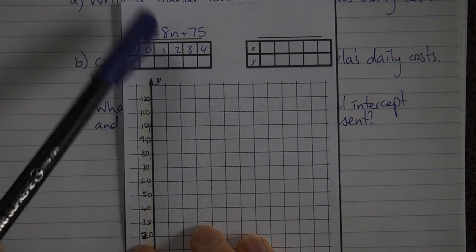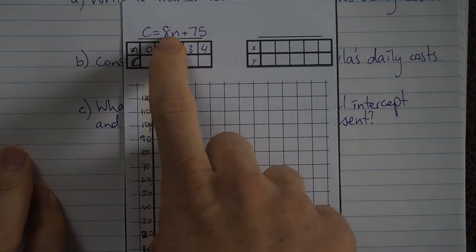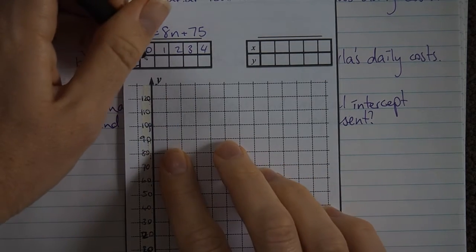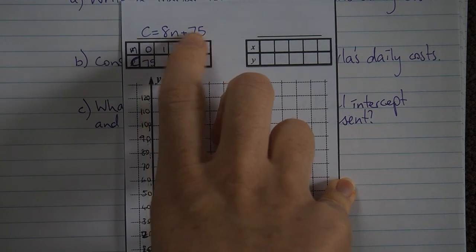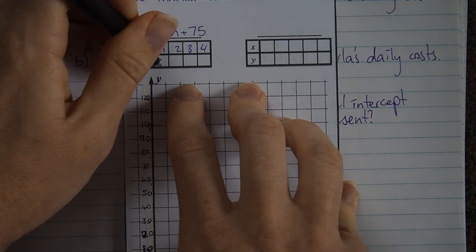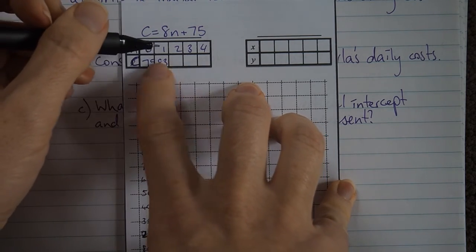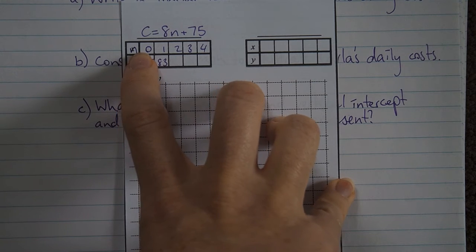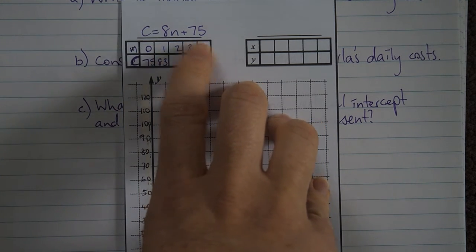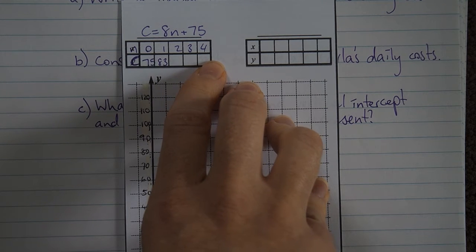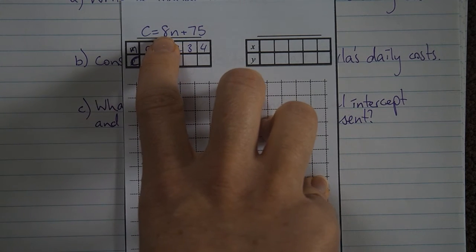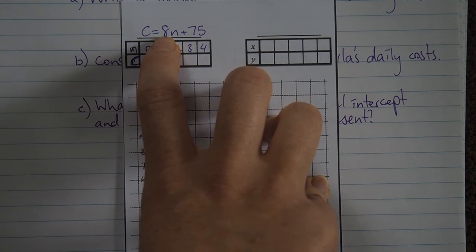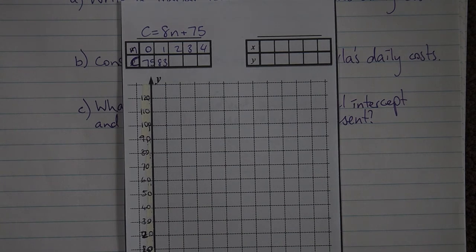When she hasn't done any jobs, it's going to cost her 8 times 0, which is 0, plus 75. So no jobs, it's going to cost her $75. One job is going to be 8 times 1 plus 75, which is 83. We can see we're going up by 8 because our N values are going up by the same amount each time, so our C values also go up by the same amount each time. Our C values are going up by 8, which is the coefficient of N, the gradient.